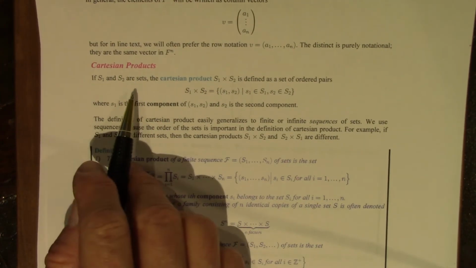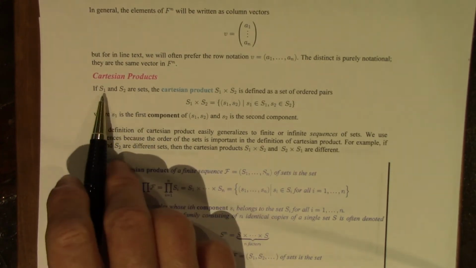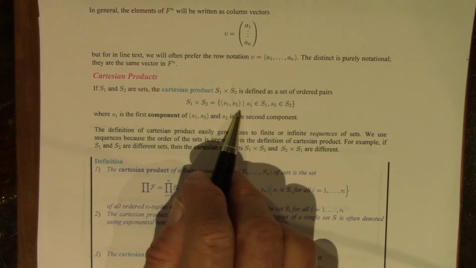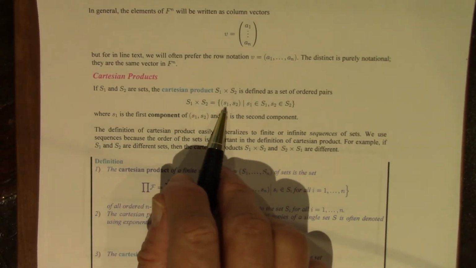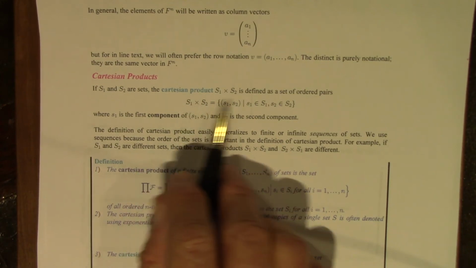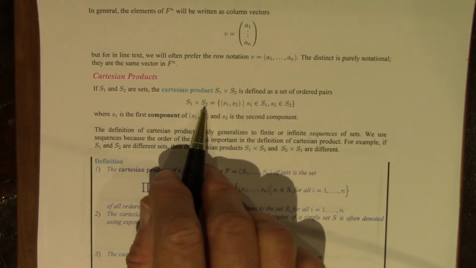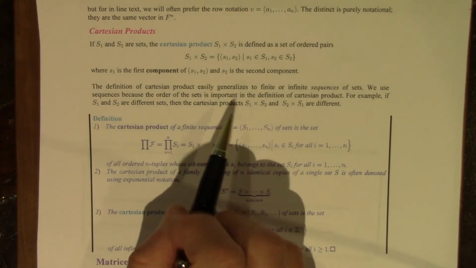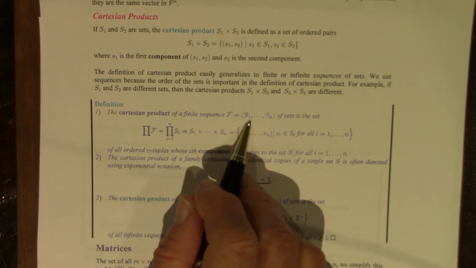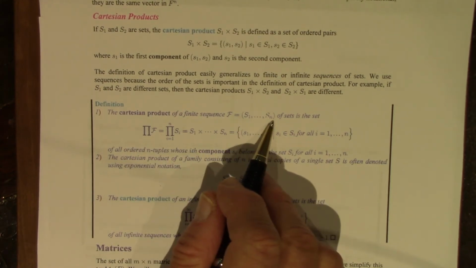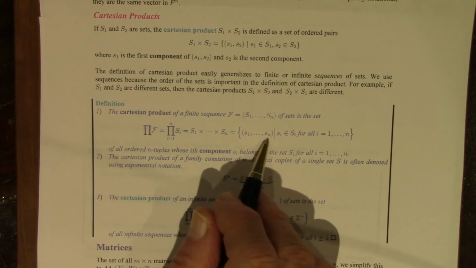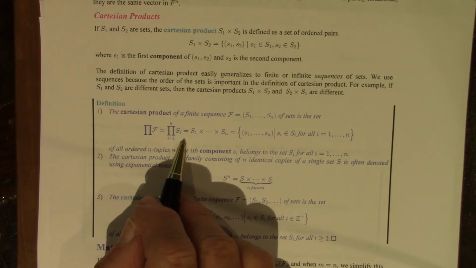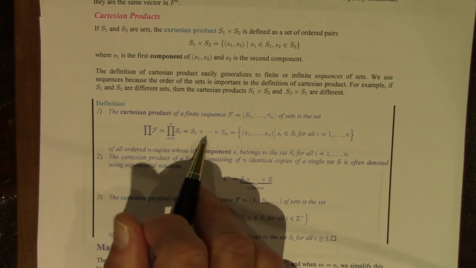Cartesian products. I think you probably know that if you have two sets, S1 and S2, the Cartesian product is simply the set of ordered pairs. The first component comes from the first set, second components from the second set. We can easily generalize this to the Cartesian product of a finite sequence of sets. These are ordered n-tuples. And this is the notation we'll use for the Cartesian product.